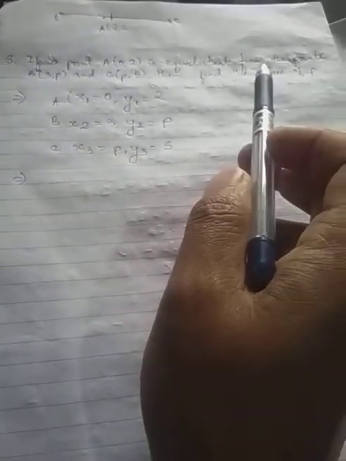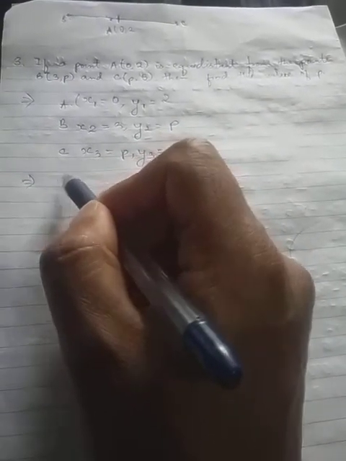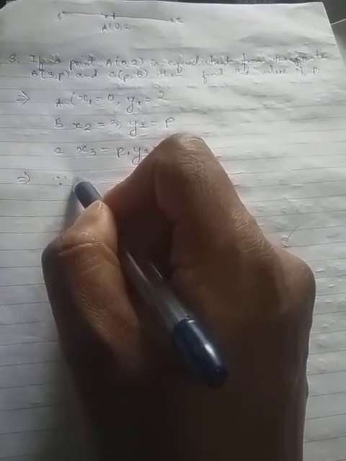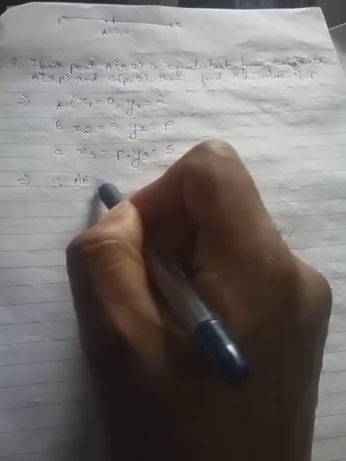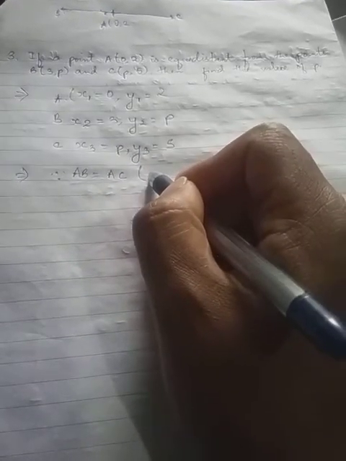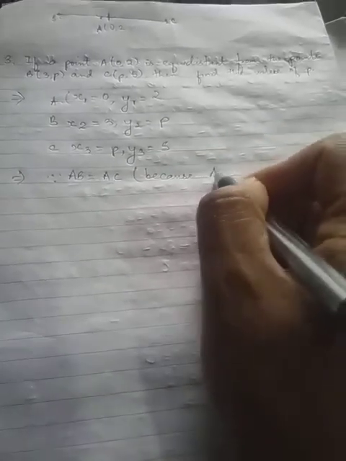Now what they have given to solve this problem, we have to use the clue that A is equidistant from points B and C. So we can write, since AB is equal to AC. How did we get this result?